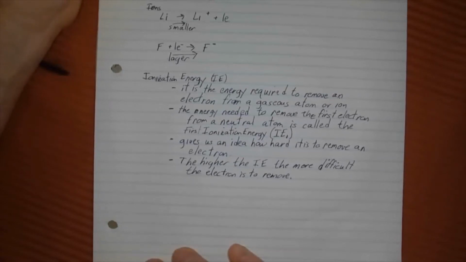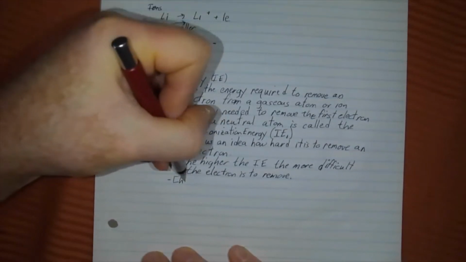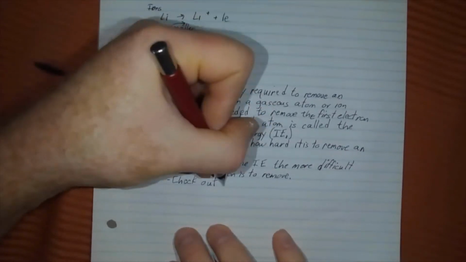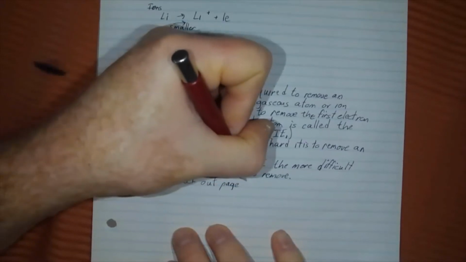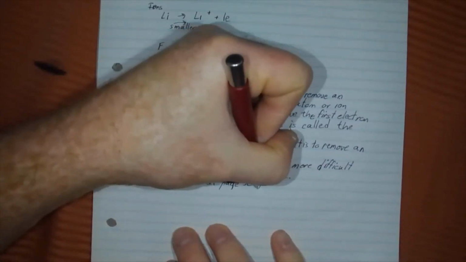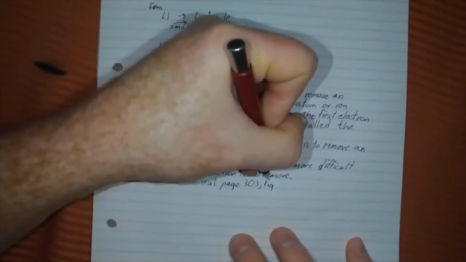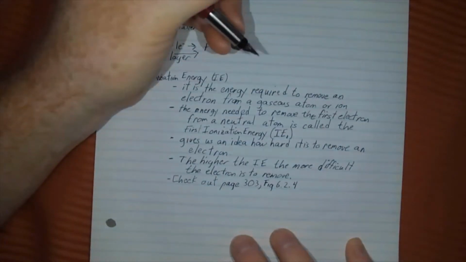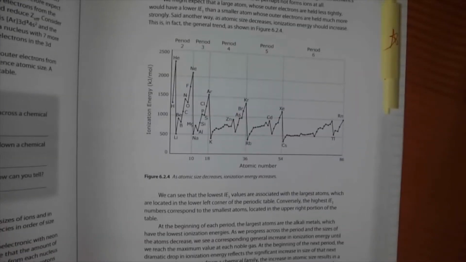There's a nice figure on page 303. I think it's called a figure. Let me check. Yep, figure 6.2.4. It goes through and gives quite a nice chart, I have to say, of these ionization energies.